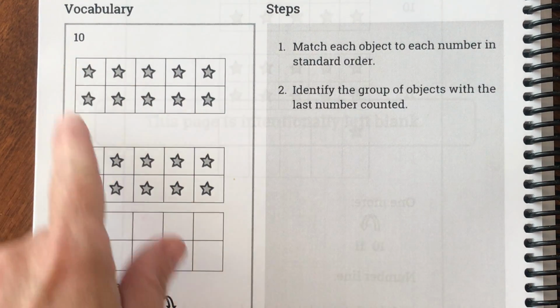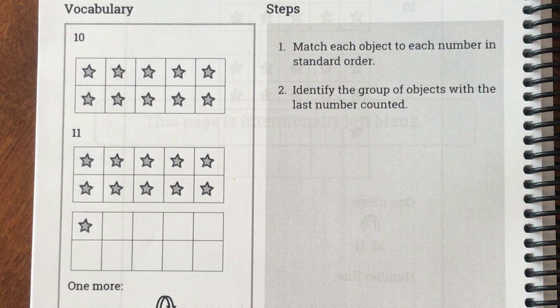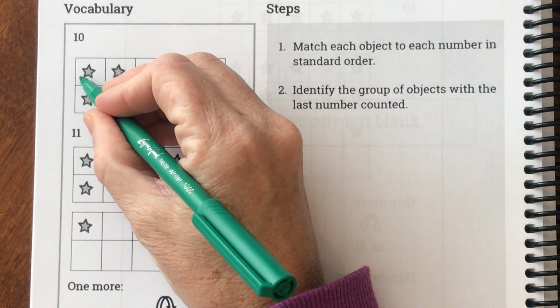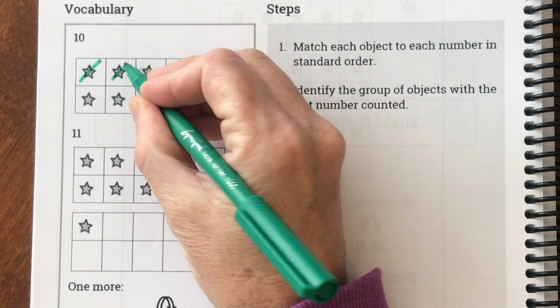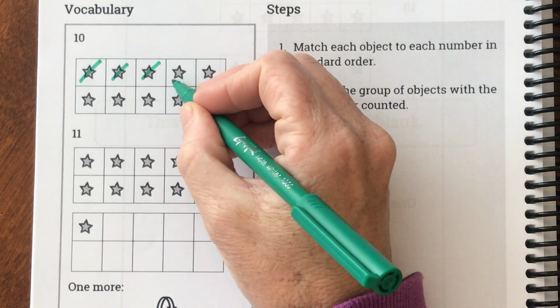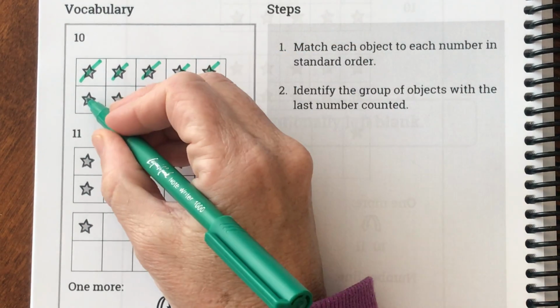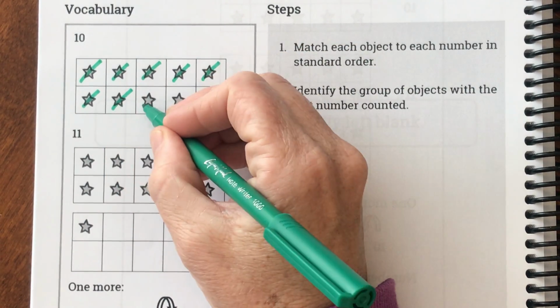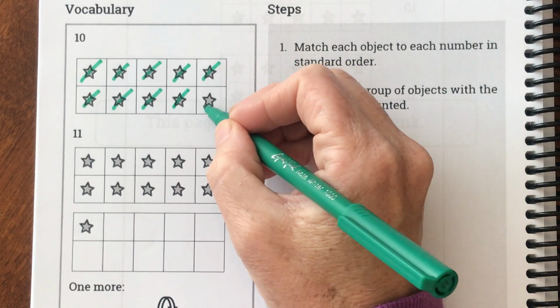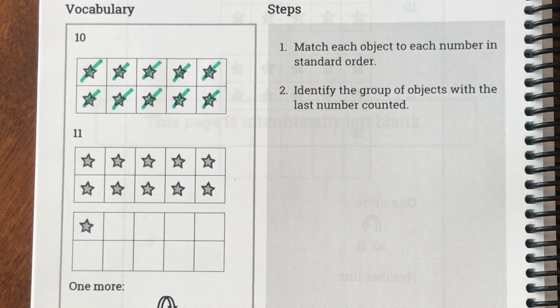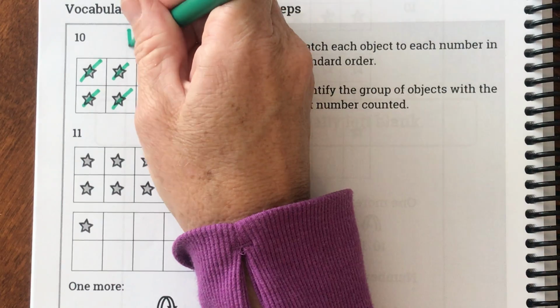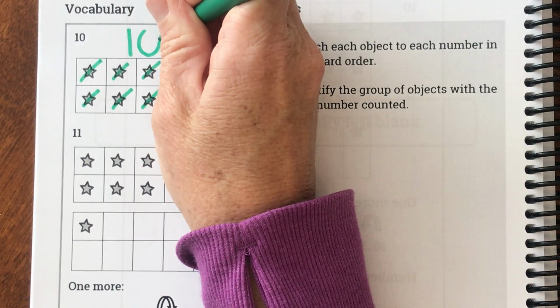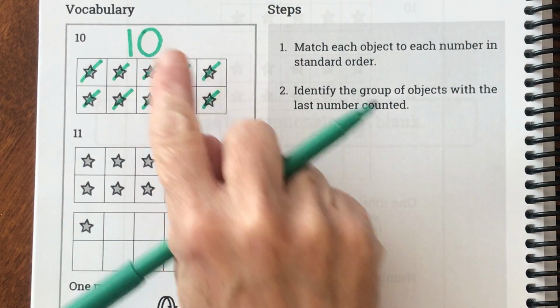Our first number is number 10. Okay, and if we count them, and remember when we count, we've been crossing off. Let's count them. We have 1, 2, 3, 4, 5, 6, 7, 8, 9, 10. And the way we write 10 is we write a 1 with a 0 behind it. So that's the number 10.